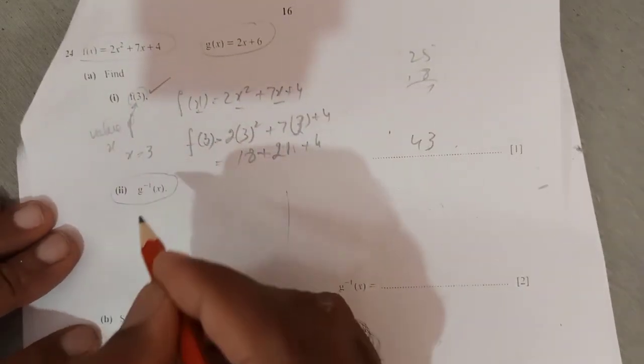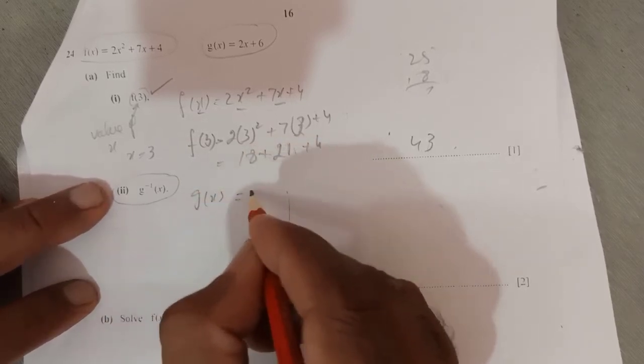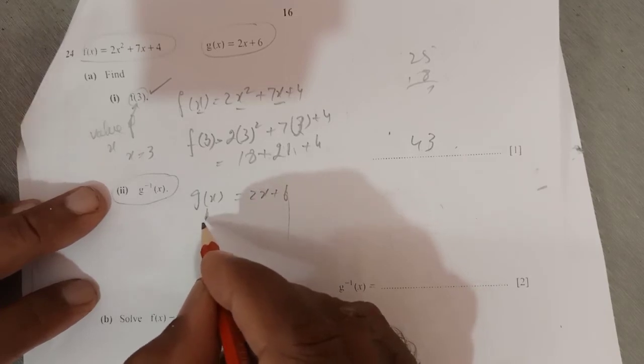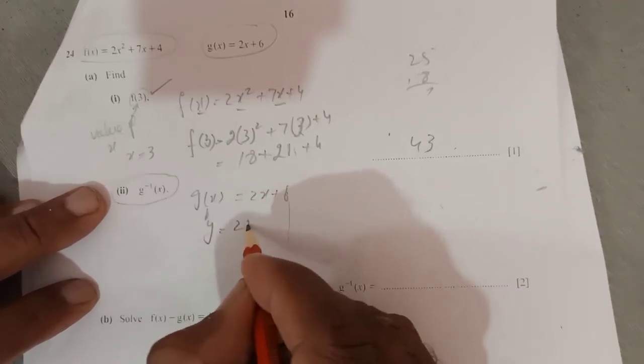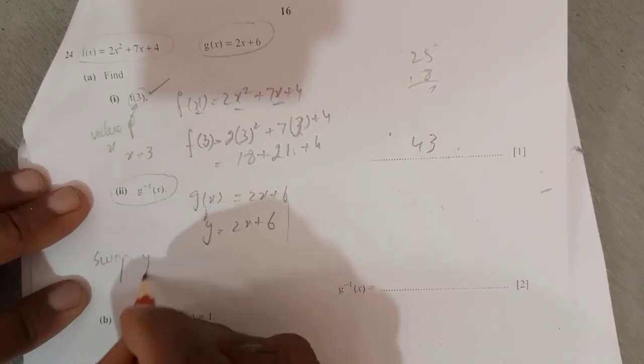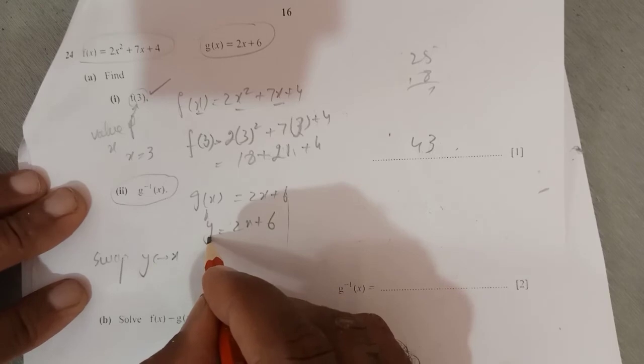Now to find g inverse x, you have to find the inverse of g. So what will you do? You put y in place of g(x). After it you swap y and x.